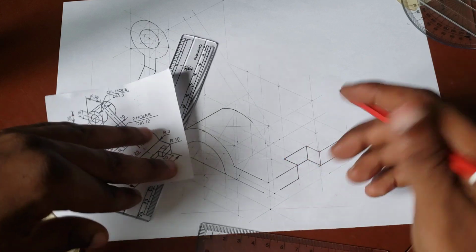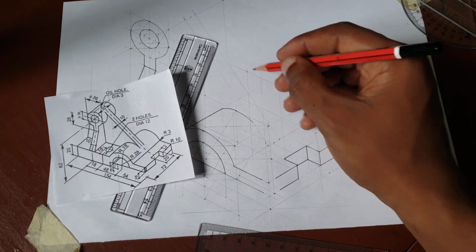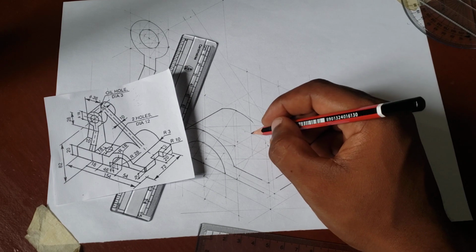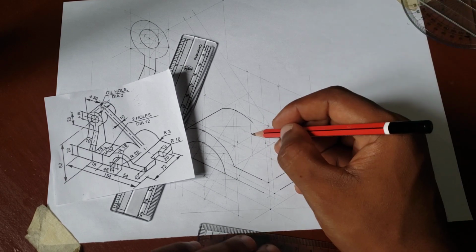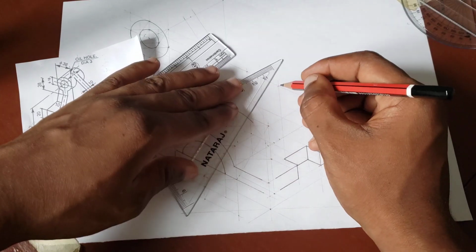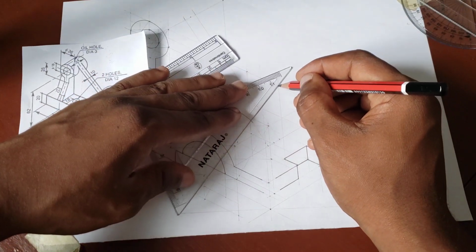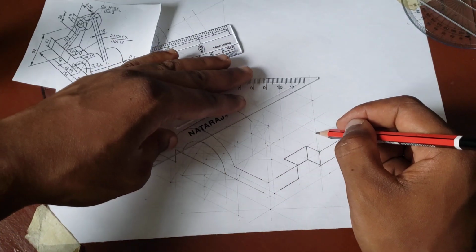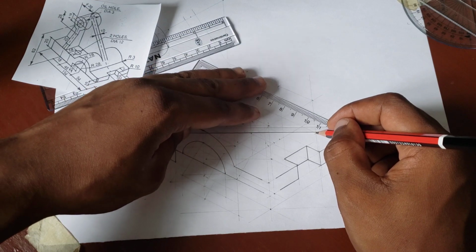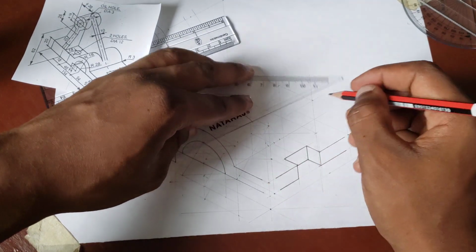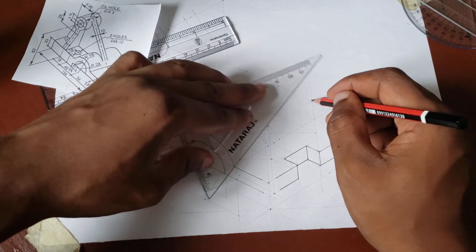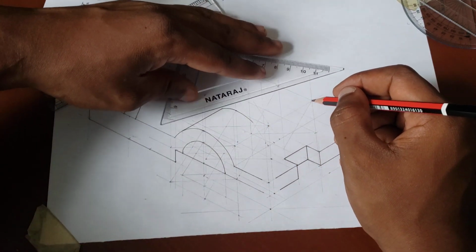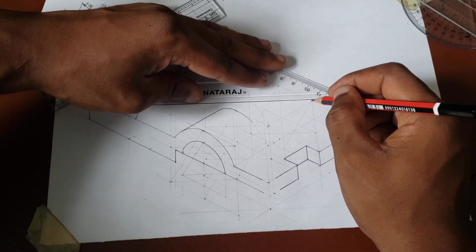Okay, now my box is from this corner to this corner to this corner to this corner. Now from this corner I draw a line to this half, then from this half I draw a line to this corner, then from this corner I draw a line to this half, then from this corner also I draw a line to this half.